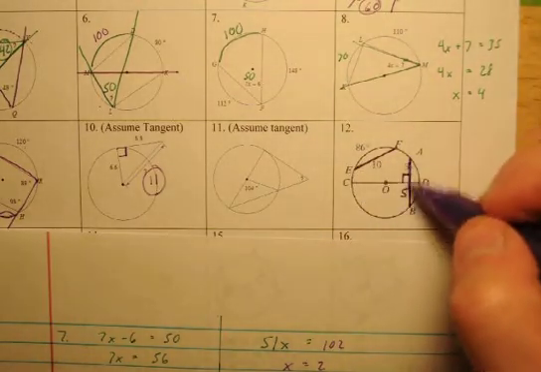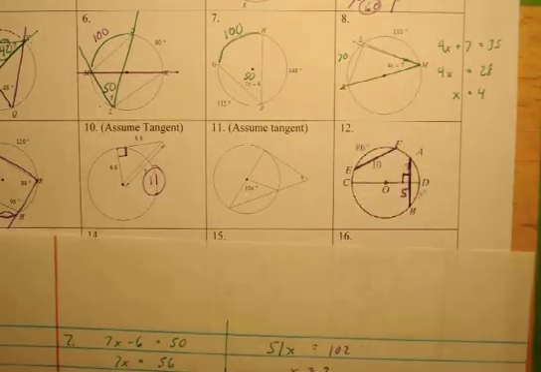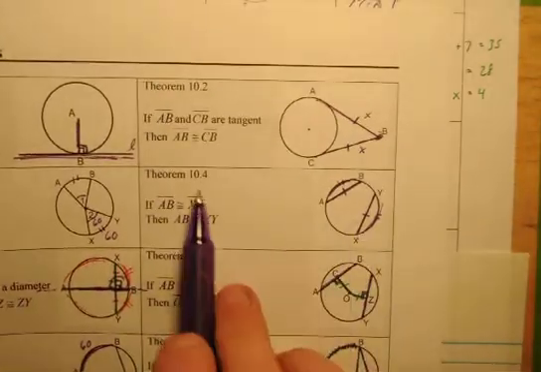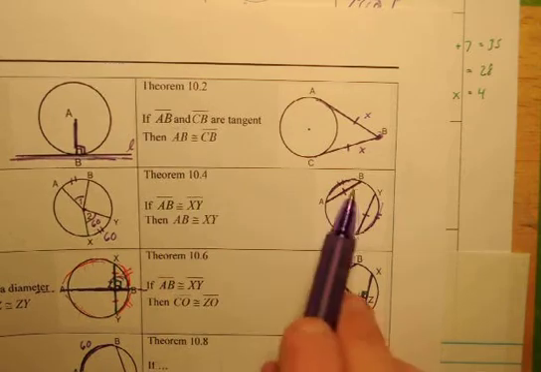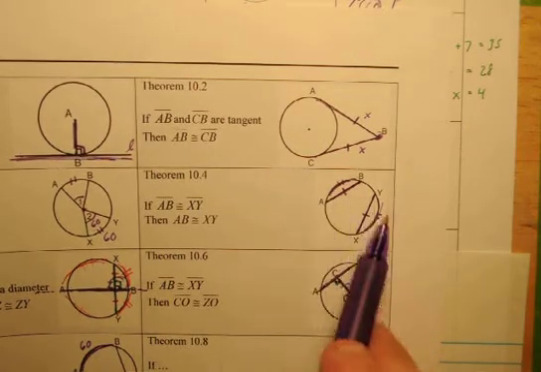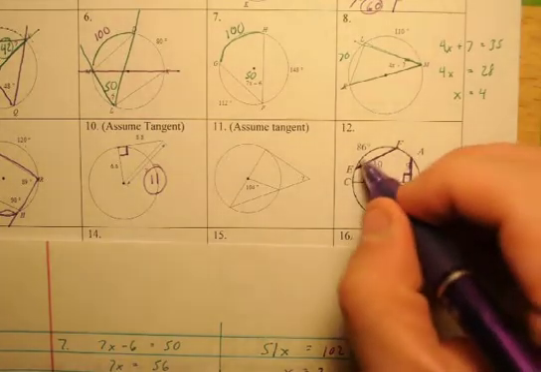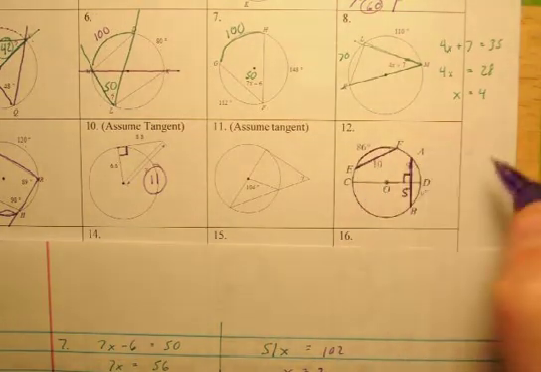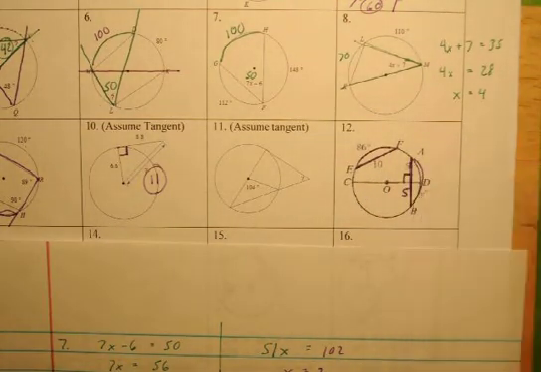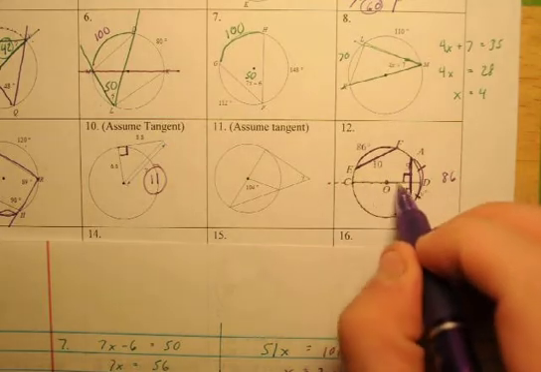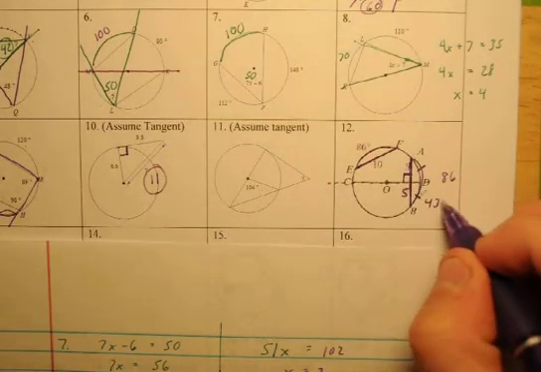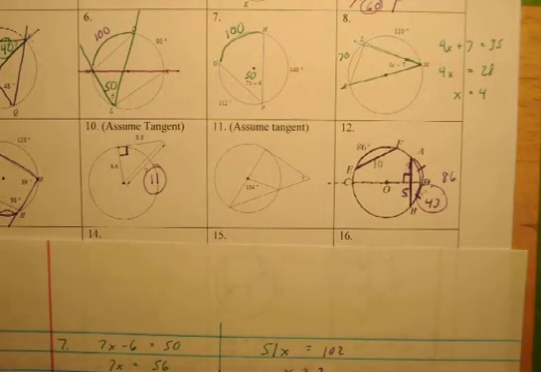Alright, so these two purple chords are the same length, which brings in Theorem 10.4, which says if the chords are the same, then the arcs will be the same. So that means that if this is an 86-degree arc, this is also an 86-degree arc, and 86 split in half, because this is like the line of symmetry, would be 43 for y. So y is 43.